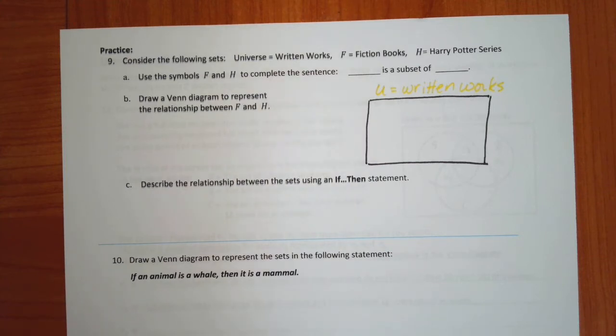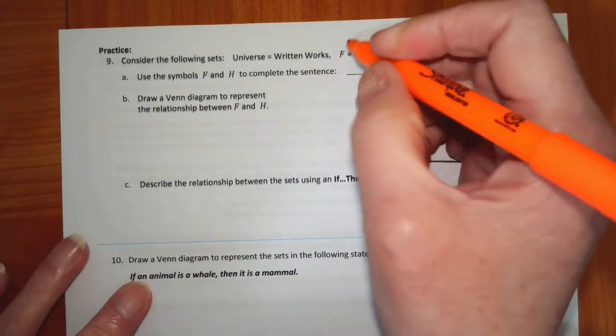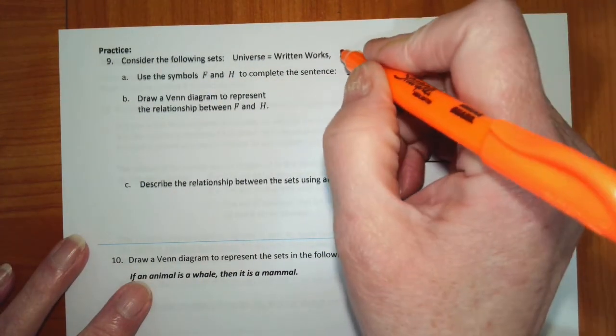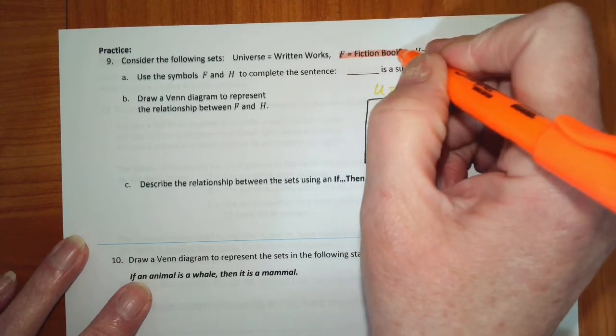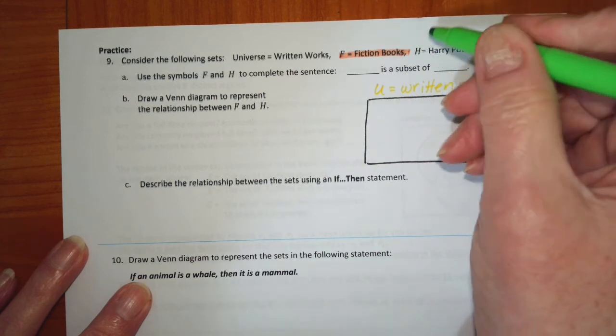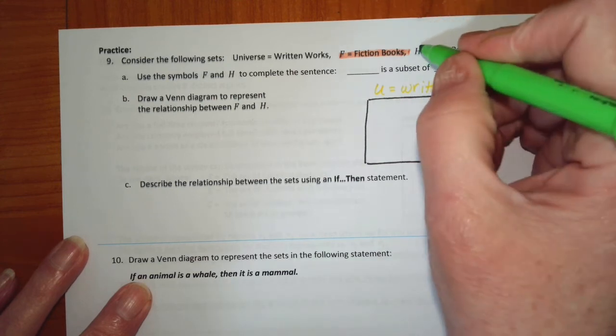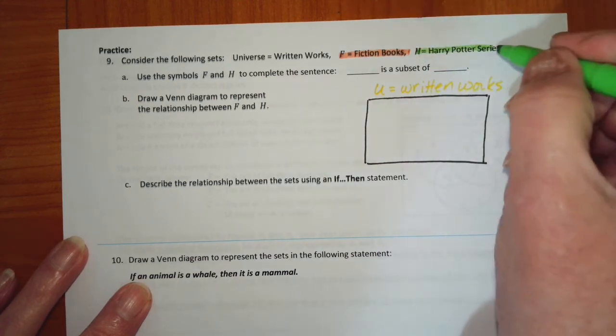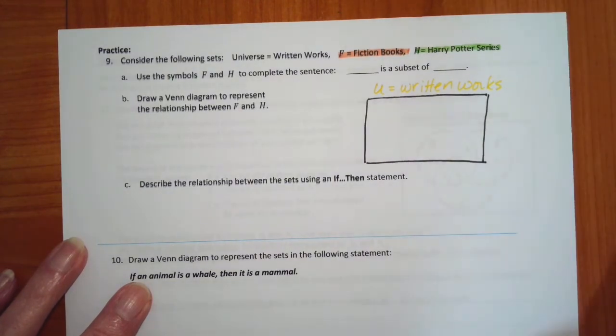Okay. So then we have a set within that universe of fiction books, and we have a set that is the Harry Potter series. Now, one of these is a subset of the other.